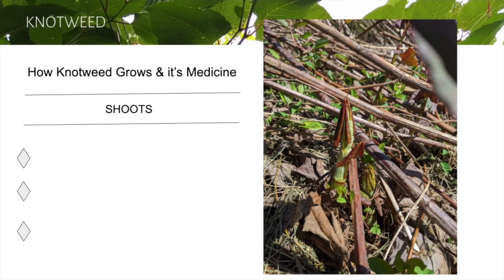All right, so let's get into the medicine of knotweed. In this picture, you'll see a knotweed shoot. This is the brand new spring growth shooting up from the earth. You can look at the colors and see that there's the bright, vibrant light green and red.